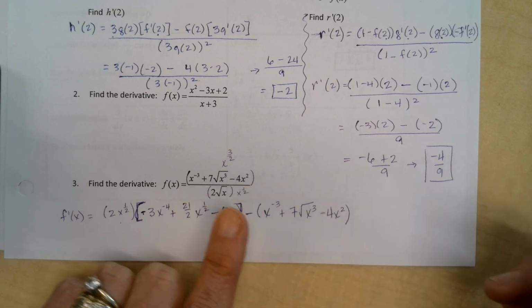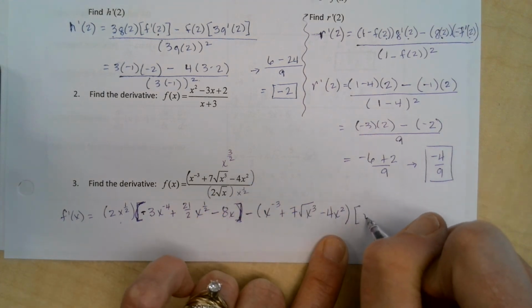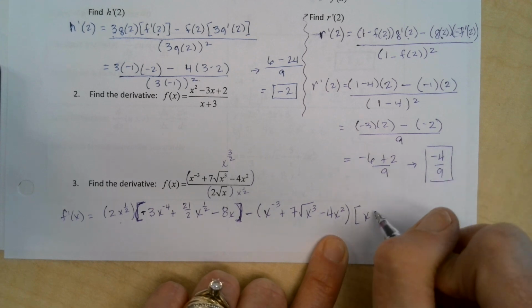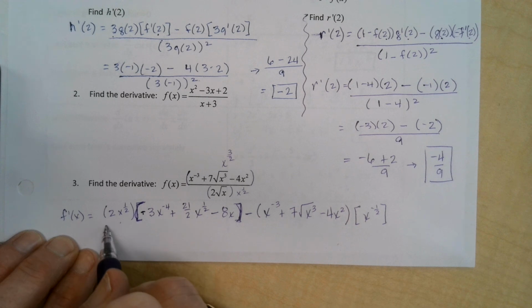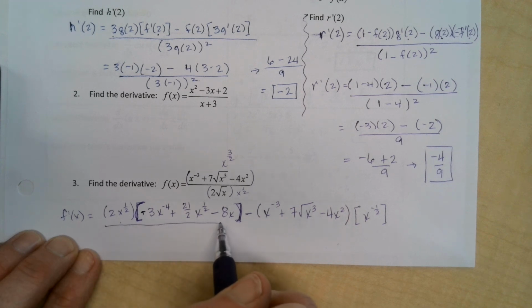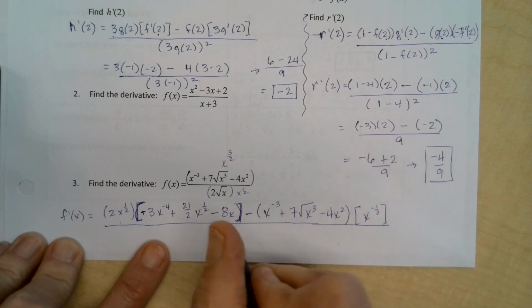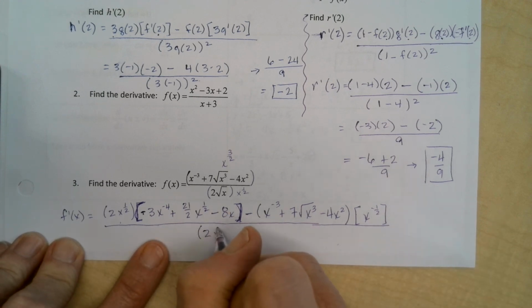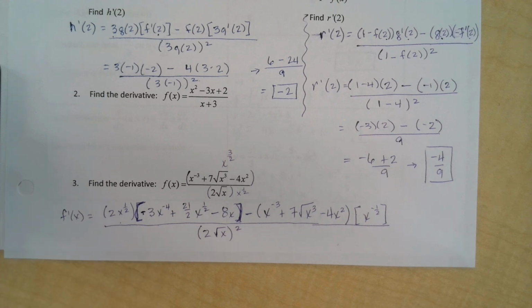So my 1/2 times 2 is 1. And then I'm left with x to the negative 1/2 power. So it's low d high minus high d low. Now it's time to do what? Square the bottom. And away we go. All right, that's it.